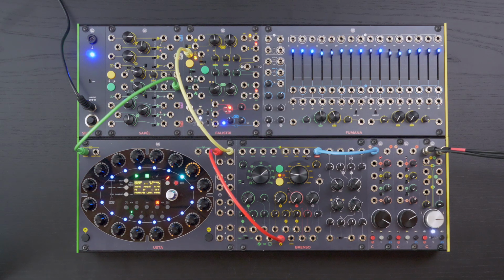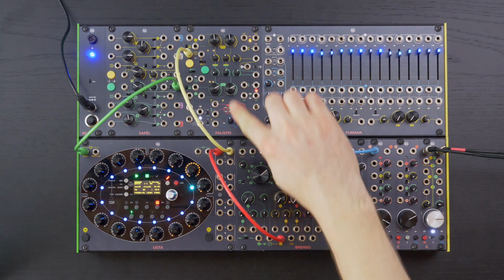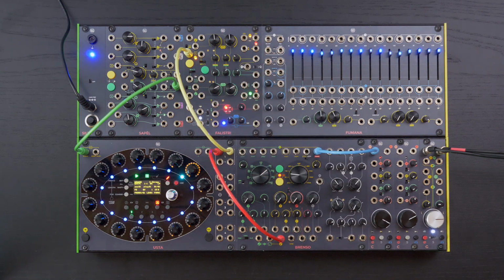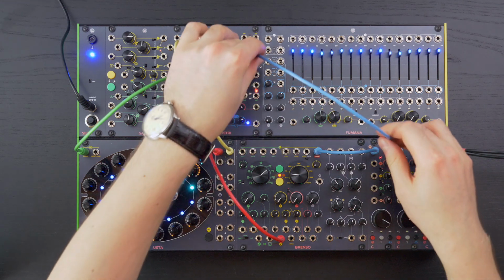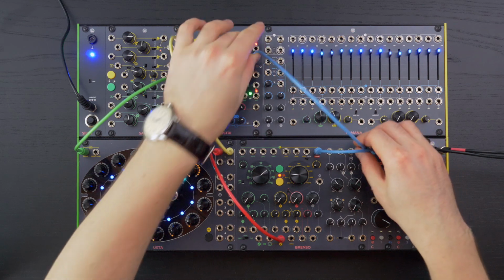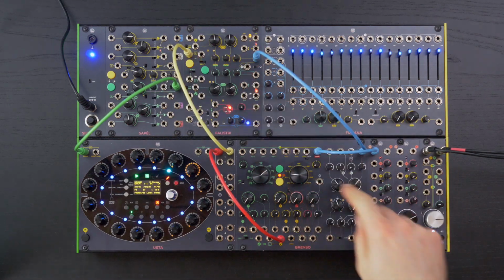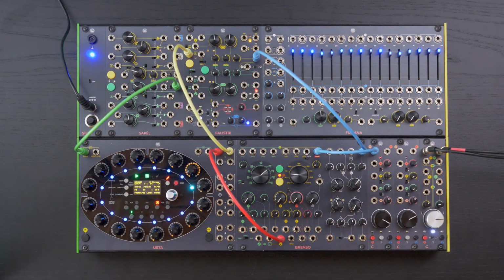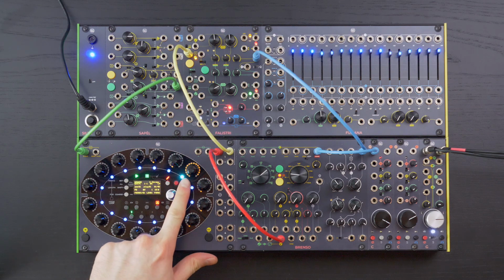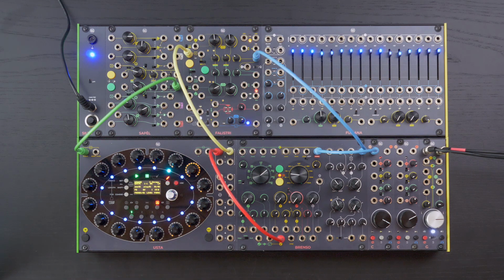In this patch here, we are using CV A of the USTA sequencer to control the brainsaw oscillator and the gate A to trig the yellow envelope on the FALISTRI, which is set to work in hold mode. First of all, we are gonna take the inverted envelope and patch it to the wave folder CV input of the brainsaw oscillator. This will give us a sort of ducking effect, which will retain the length information displayed by the USTA sequencer.